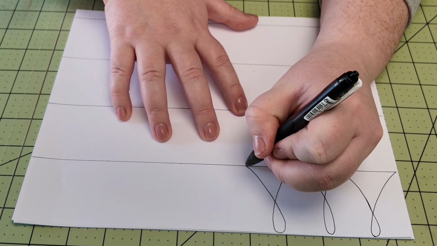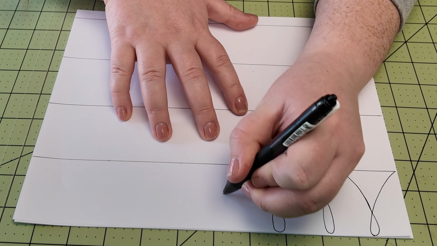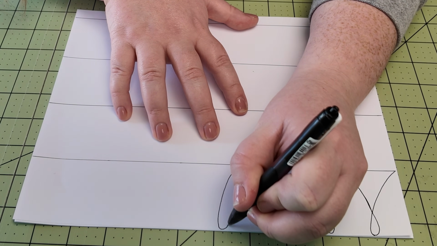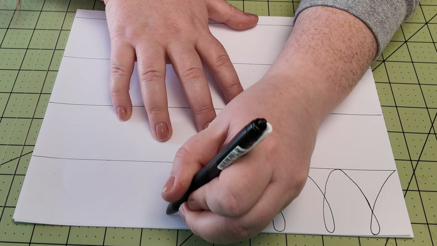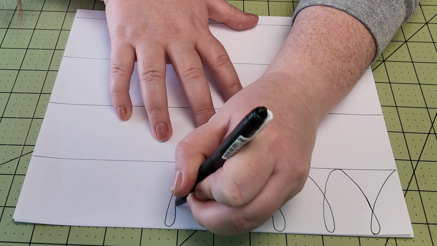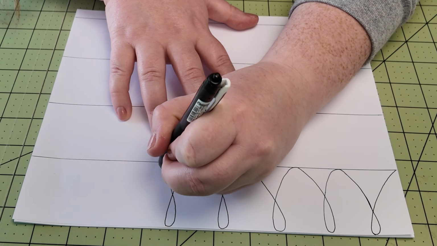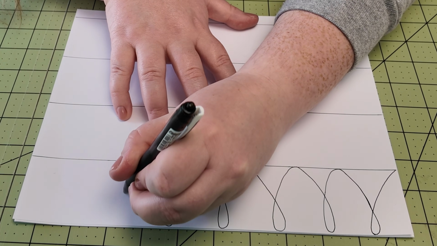and you can kind of play around with what size you want your loop to be. So if you want a smaller loop or a bigger loop, that's totally up to you. What looks good to your eye, okay? And we're just going to go nice and slow.